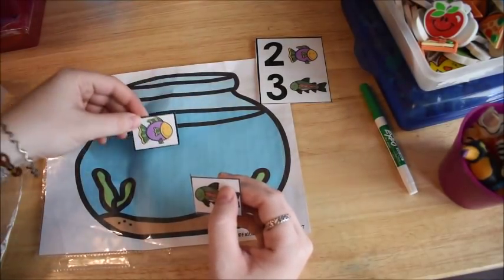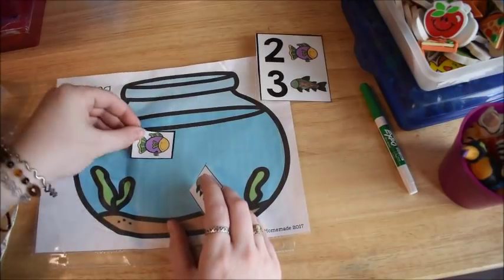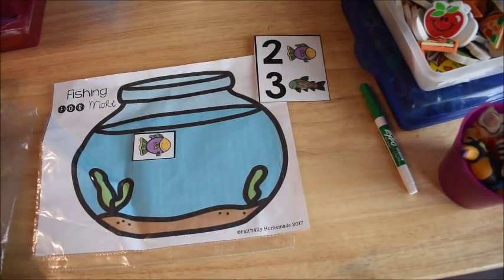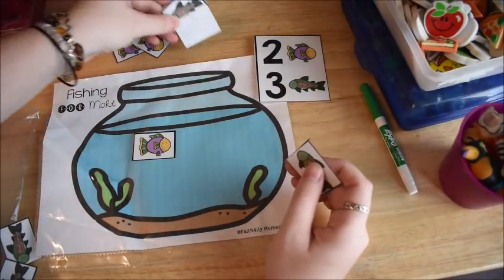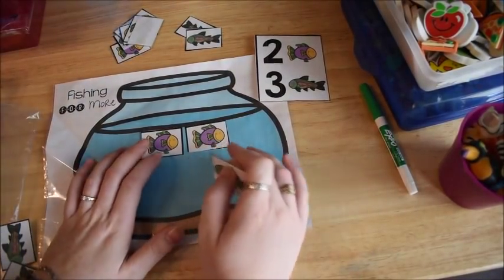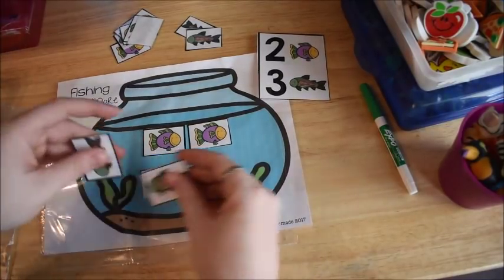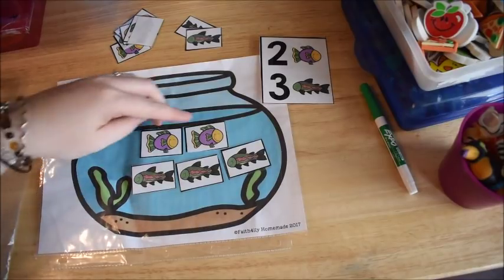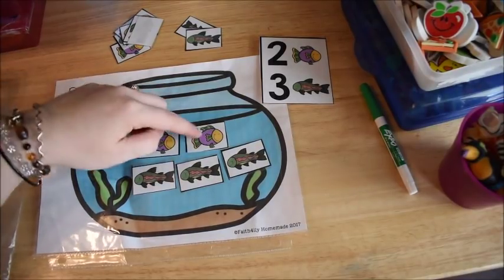Okay, so what they would do is they're going to use their little cards, and they're going to count out 2. Let me get the fish pieces. Okay, so it comes with all these little fish pieces. So they're going to put 2 of these type of fish in their tank, and then they're going to put 3 of this type of fish in their tank, and then they're going to add it up. So what does 2 plus 3 make? 1, 2, 3, 4, 5.